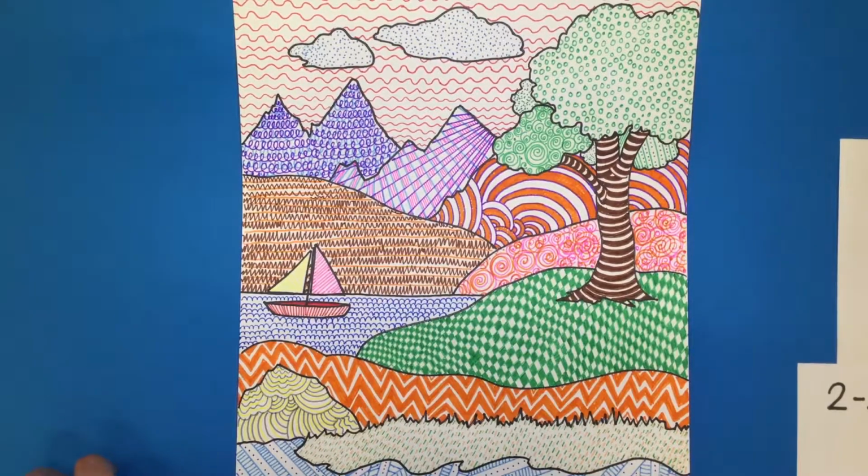On the poster in the back of the room, under space, you can see how the distances or areas around, between, and within art are called space. There are some different ways to create the illusion of space.